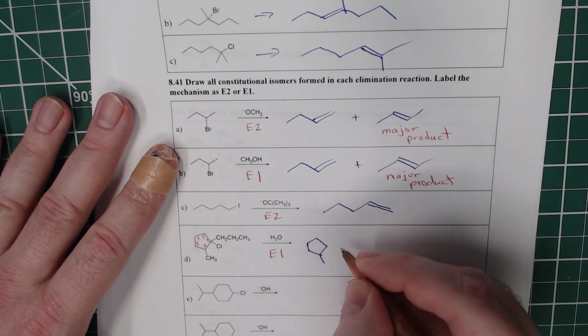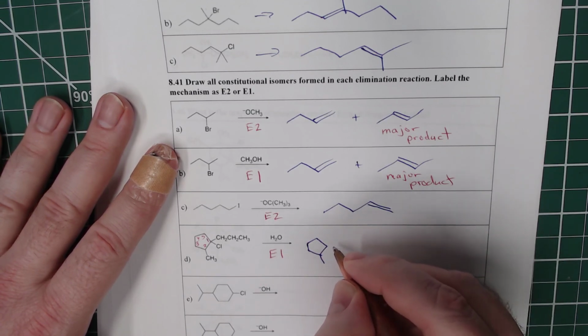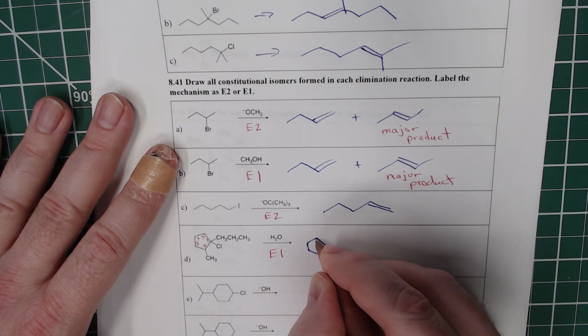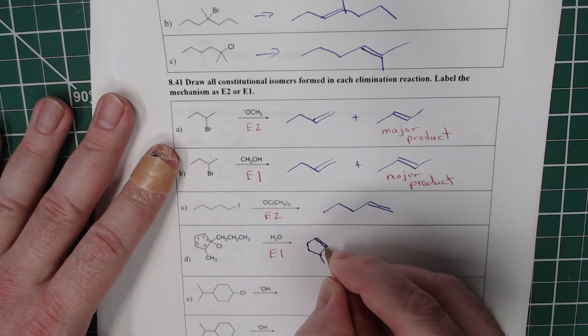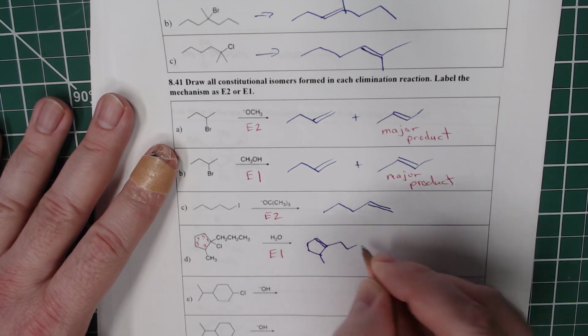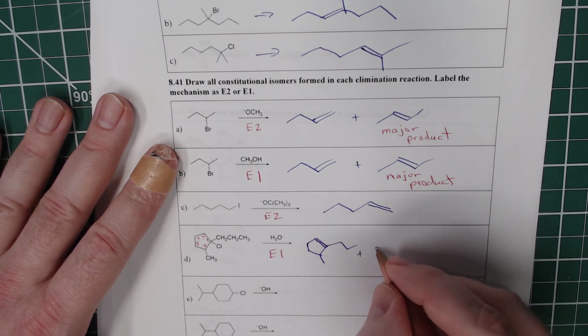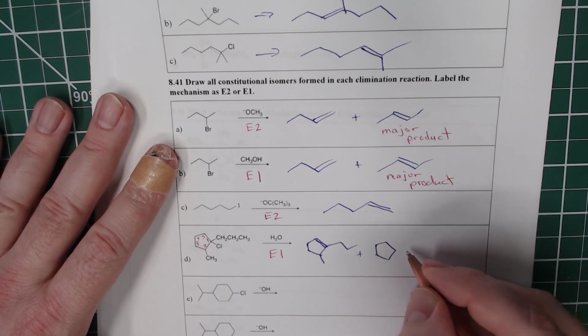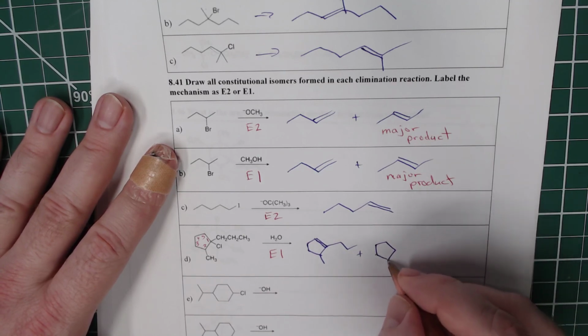All right, so let's do carbon 1, carbon 5 first. All right, so there's a double bond there. And we'll do carbon 1, carbon 2.